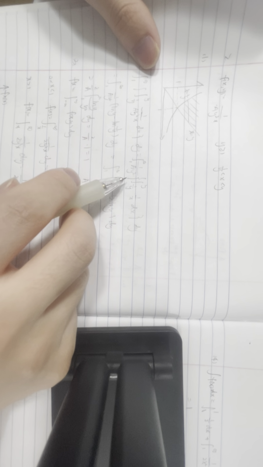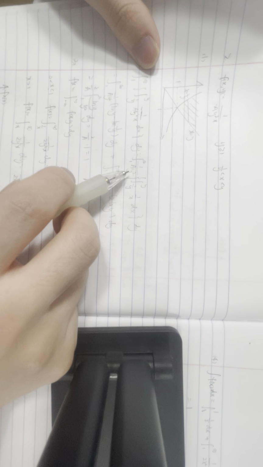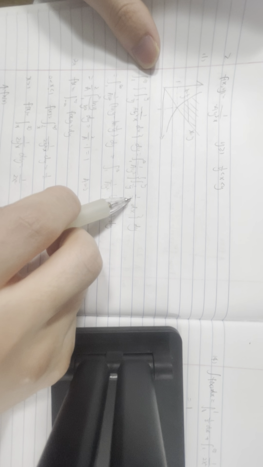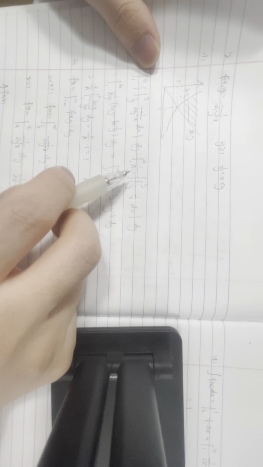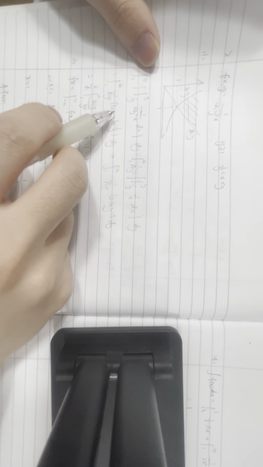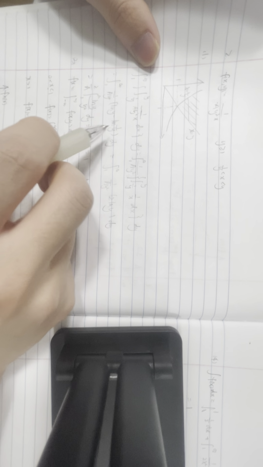From this equation we first take out 1 over a times y squared for dx. For x from 1 over y to y, we can easily calculate it as ln y minus ln (1 over y).